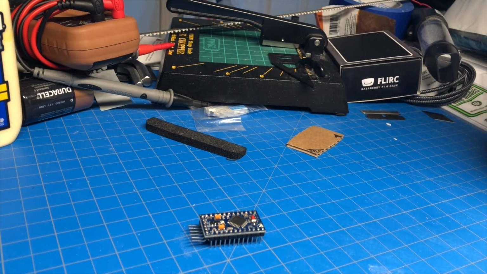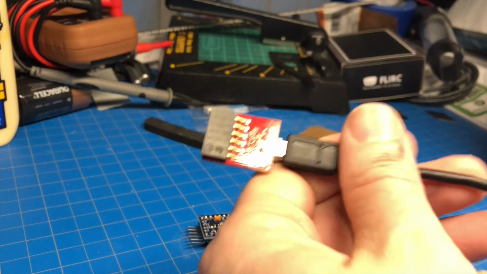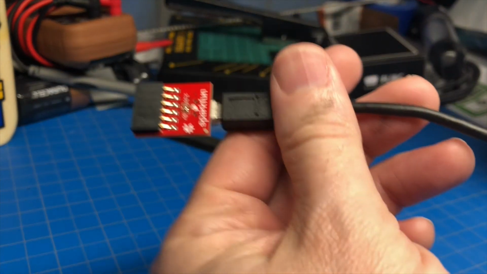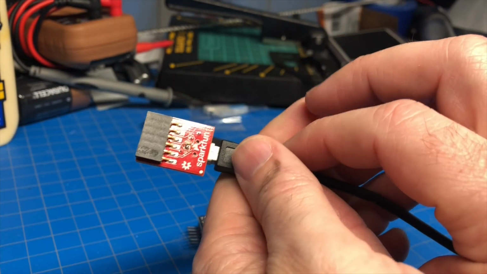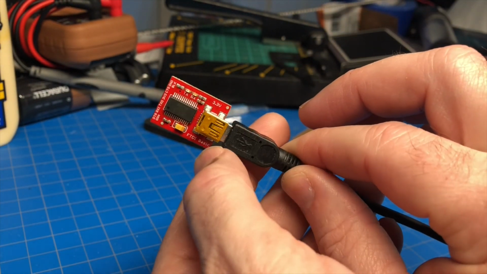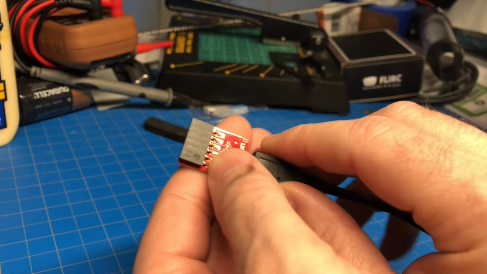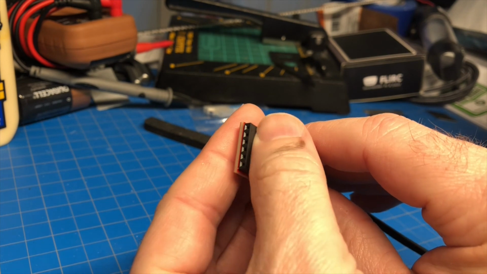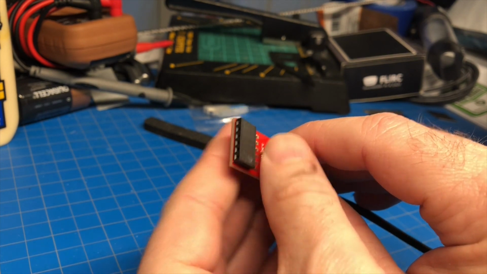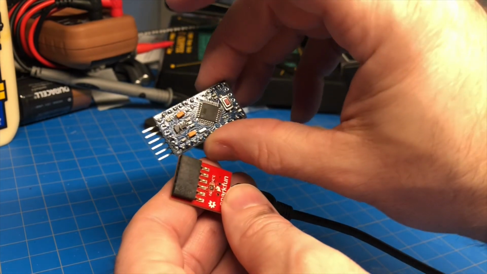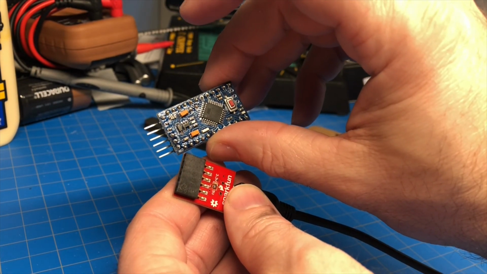Now the serial adapter, the one that I have, looks like this. Bought this from SparkFun, and it has a micro USB connector on one side, and it has this female pin header on this side that matches the male pins on the end of the Arduino Pro Mini.